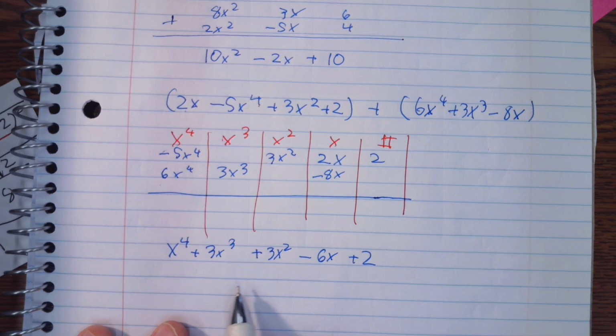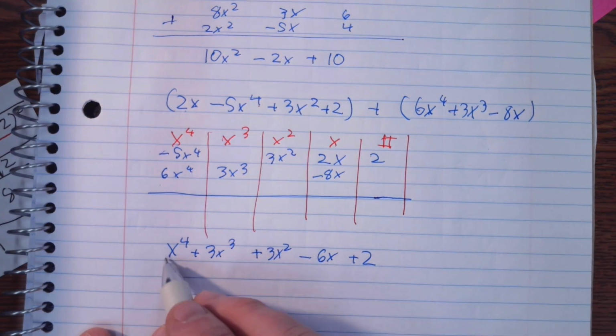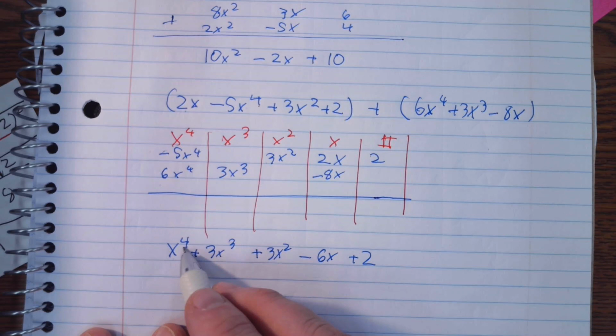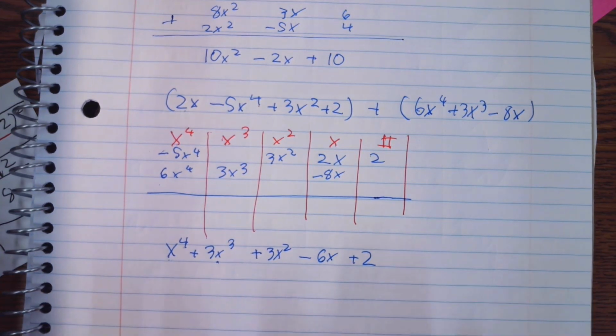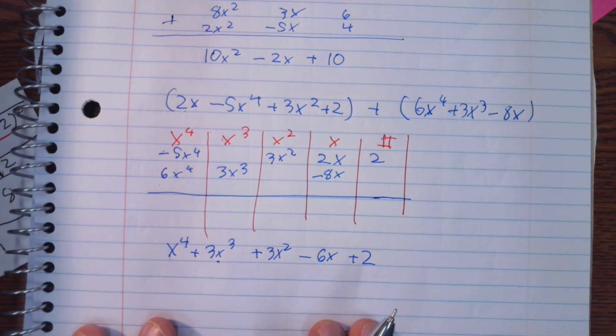Okay, is there another step after this? I can't add those together, right? Because they're not like terms. Because a like term has to have the same letter and the same exponent. So you can't add an x to the fourth to an x cubed. So that's it. When you add, you just combine like terms. If they're not like terms, you don't mess with it. So that's really it.